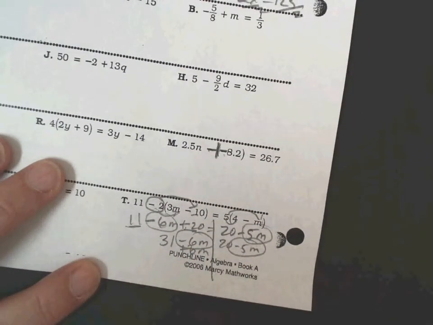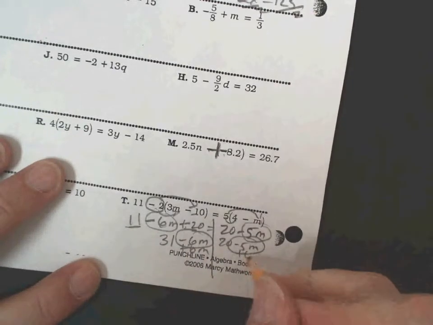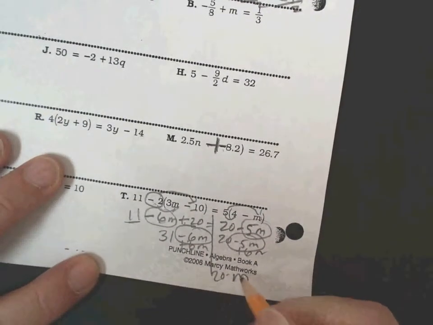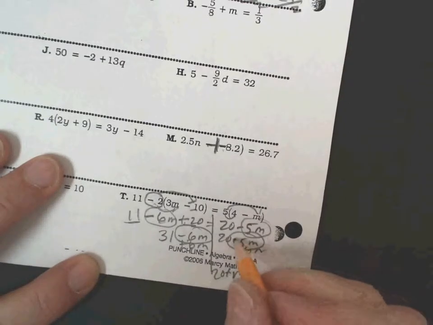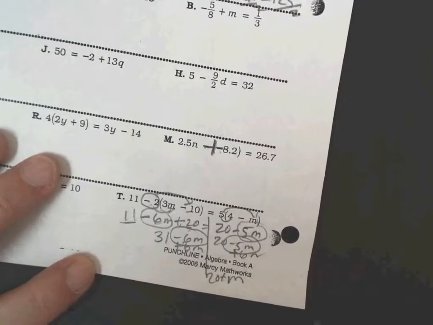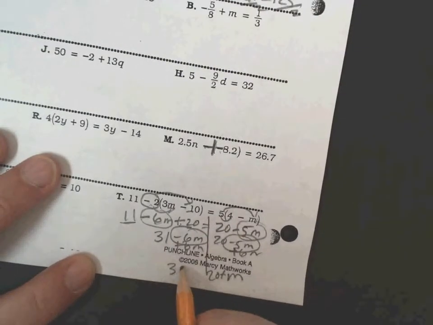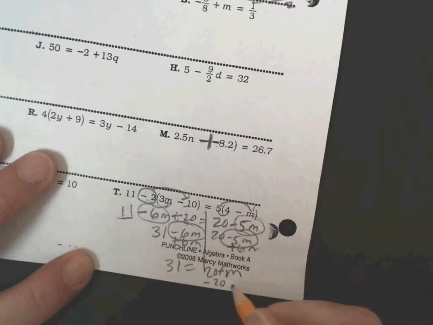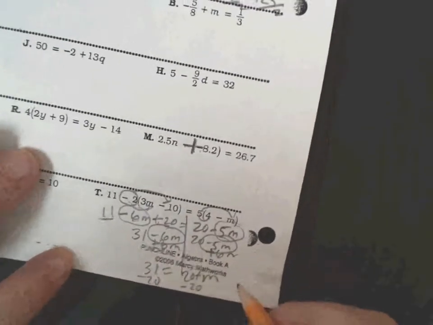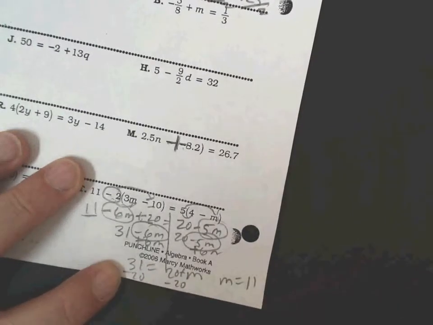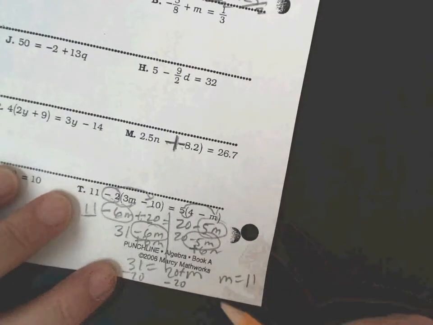Wait, I didn't circle. I should have circled. I'm going to have to add 6 to both sides. So that means this side is 20 plus m this time, because -5 m's plus 6 m's is a positive m. And that equals 31. Last thing I have to do is subtract 20. So 31 minus 20 is 11, so m equals 11.